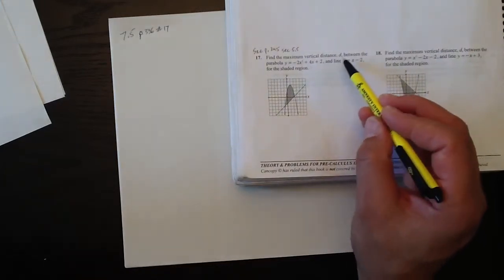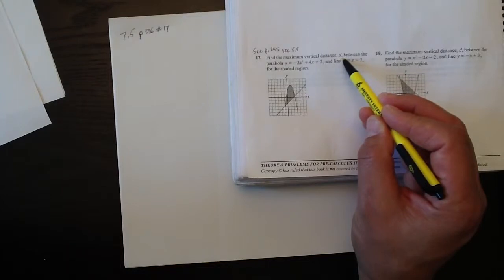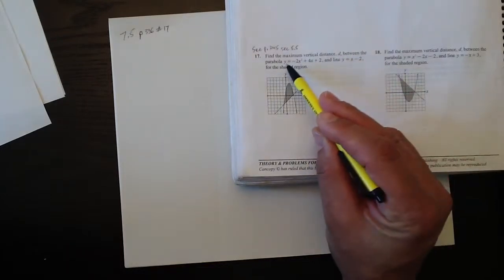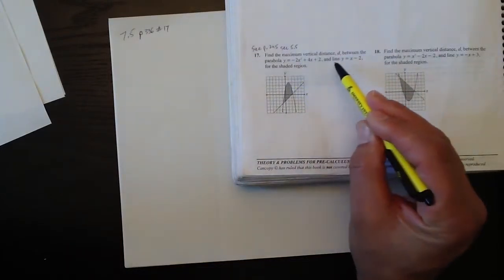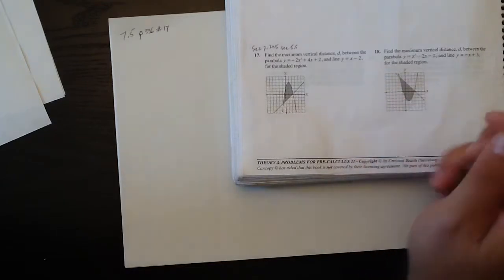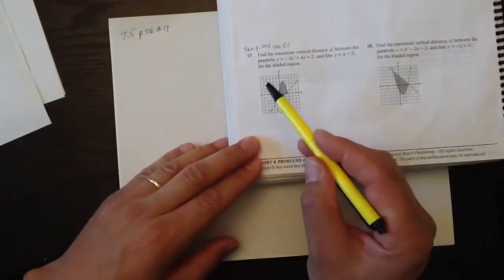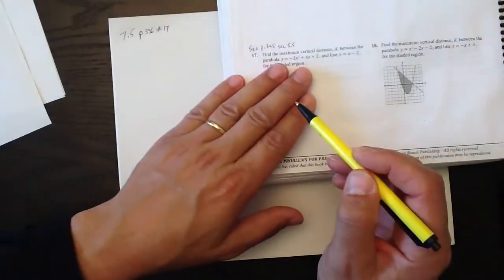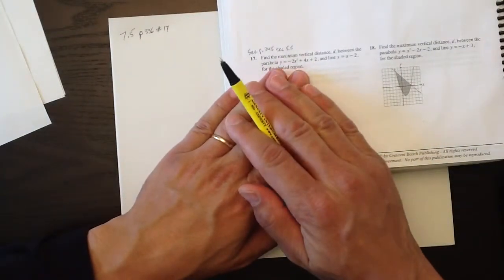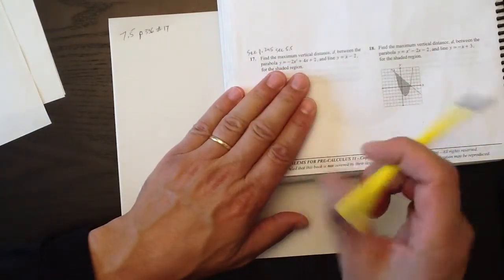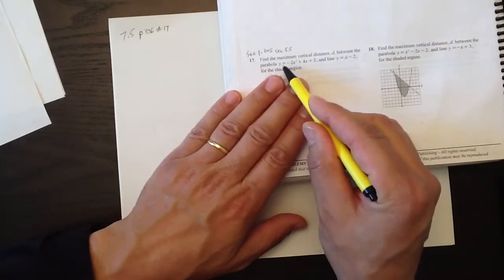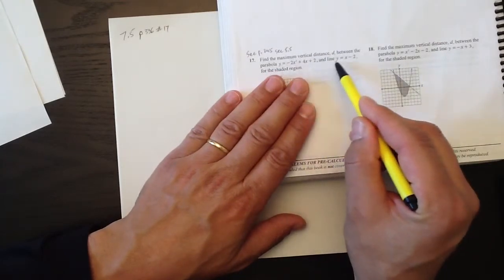So it says that d is the difference between y on the curve and y on the line. The best bet is to forget this. Forget it even exists. Don't even look at it. Just look at the numbers. d is the difference between y on the curve and y on the line.